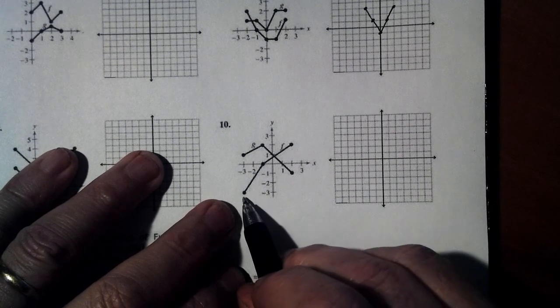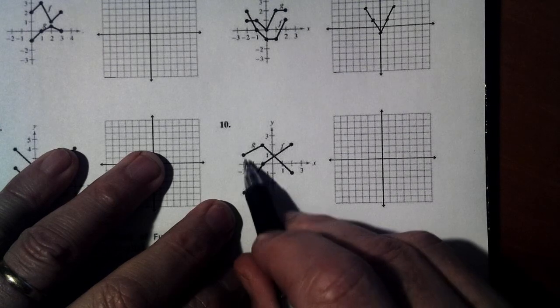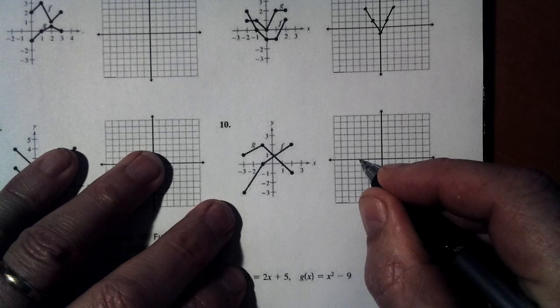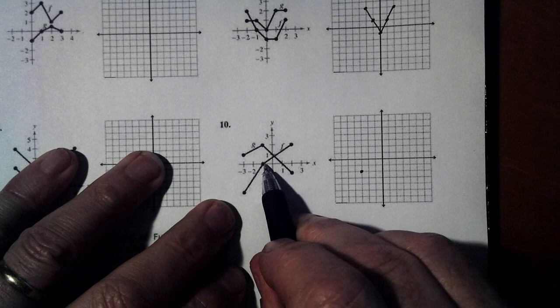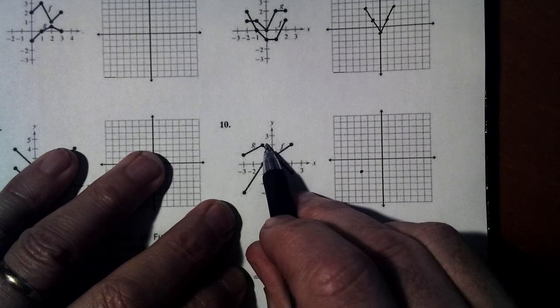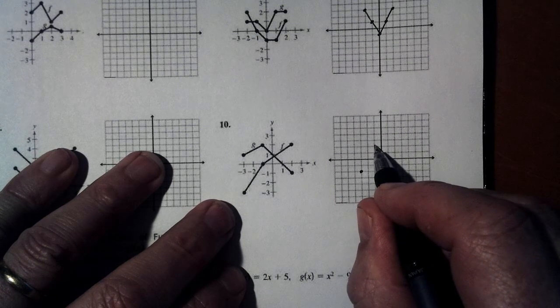At -3, our heights are -3 and 1, -3 plus 1. So at -3, -3 plus 1 is -2. At -1, our heights are 0 and 2. At -1, 0 plus 2.